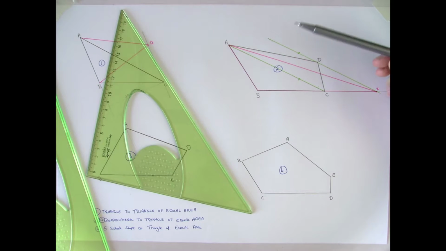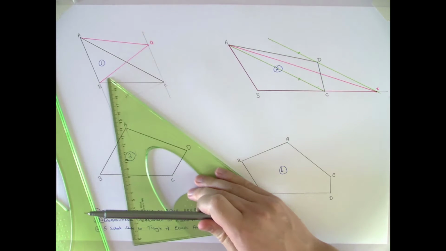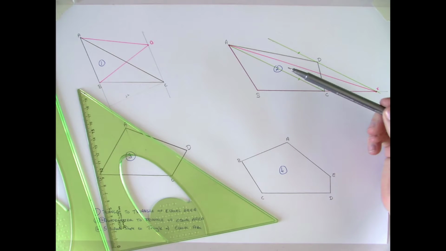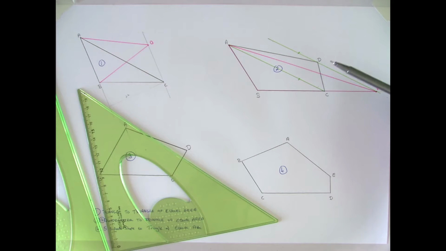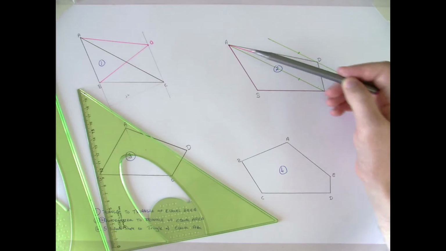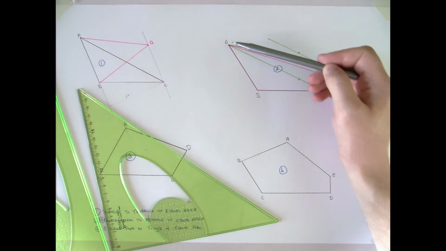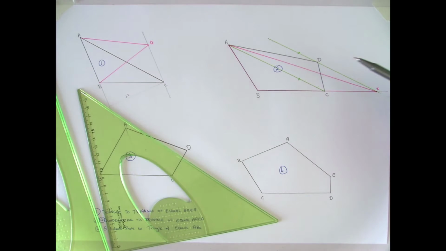How this works is we're using our principle that half the base, or half times the base times the height, perpendicular height, is going to give us a triangle of equal area, one triangle, and this is a second triangle of equal area as they both have the same perpendicular height off the line AC.